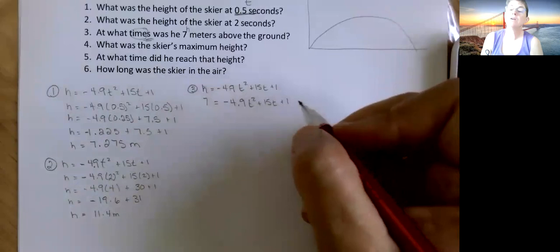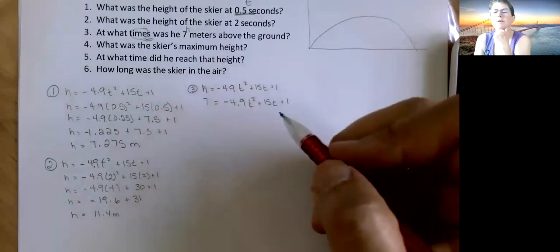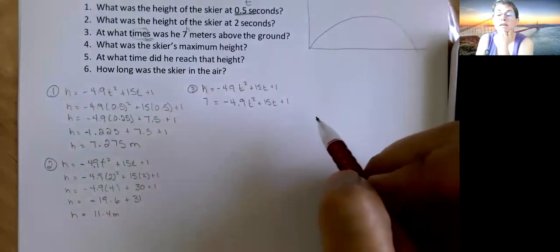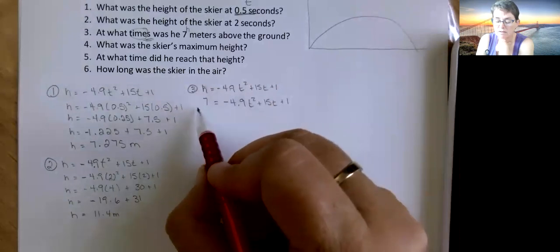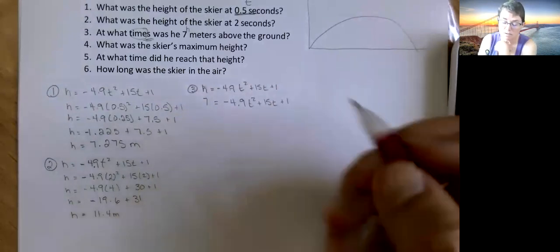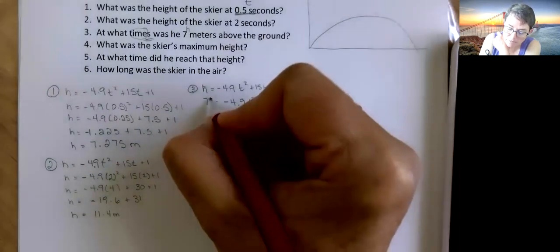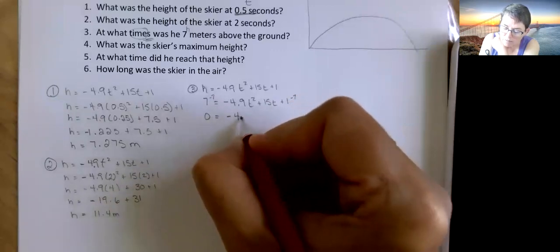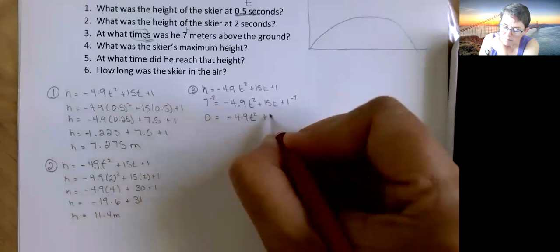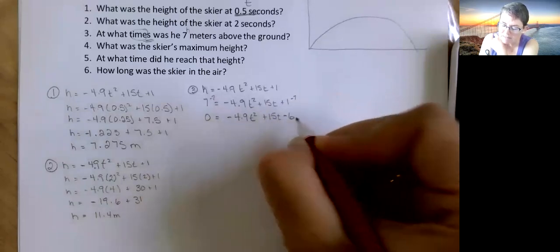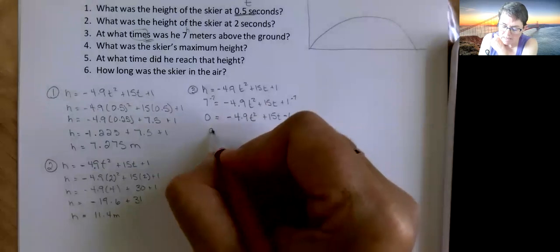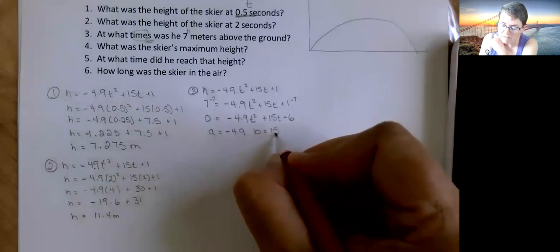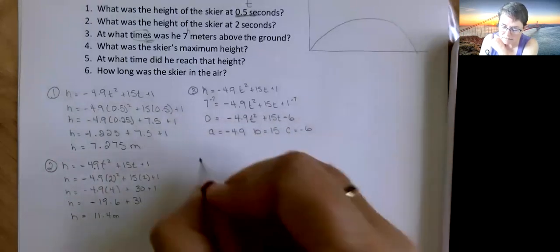When we were solving before, we said you had to have the y on one side of the equation, everything else on the other side. In this case, you make the equation equal to 0, and then you can use the quadratic formula on it. So I'm going to subtract 7 from both sides. So 0 is equal to negative 4.9 t squared plus 15t minus 6. So now a is equal to negative 4.9, b is equal to 15, and c is equal to minus 6.